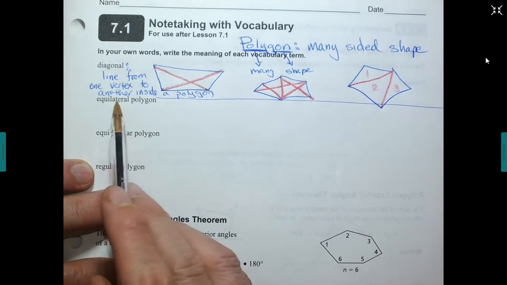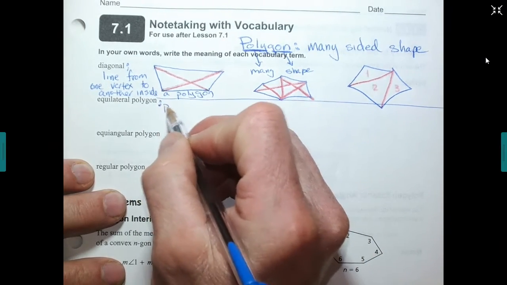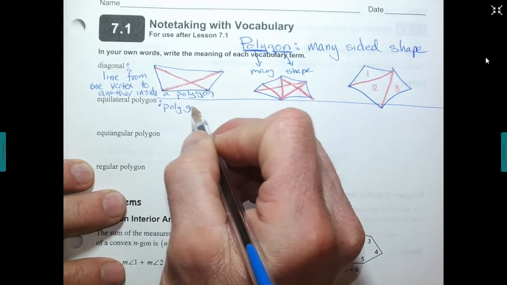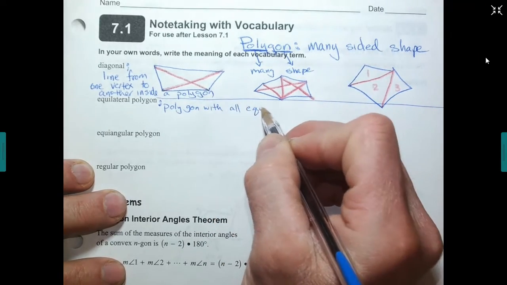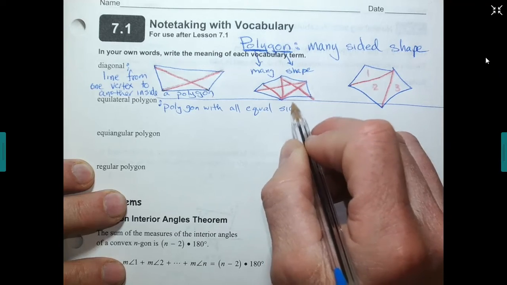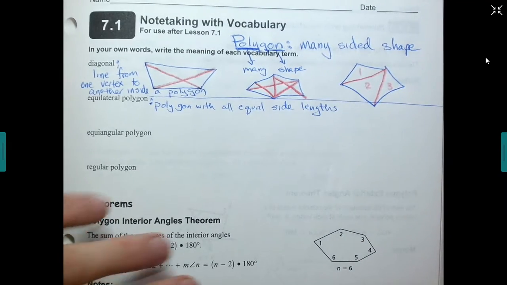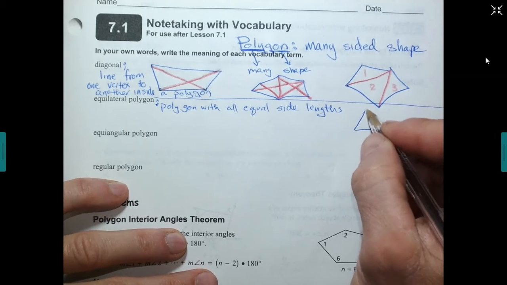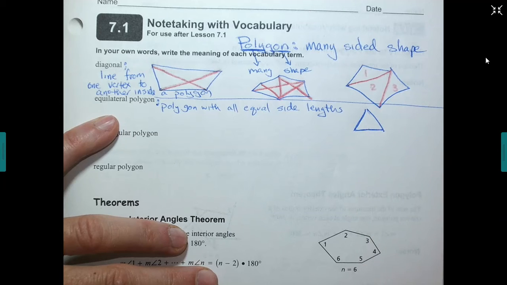Okay? An equilateral polygon is a polygon with all equal side lengths, for example. There's one. There's an equilateral triangle.